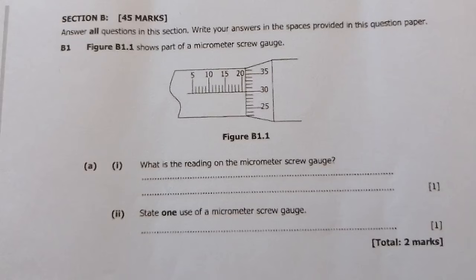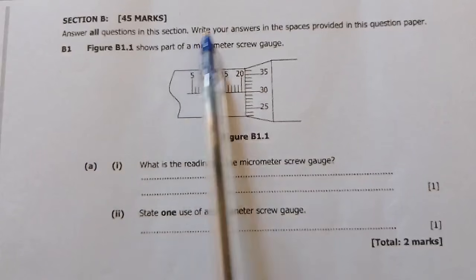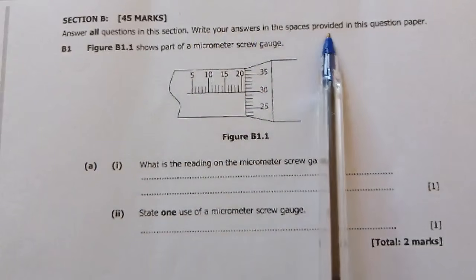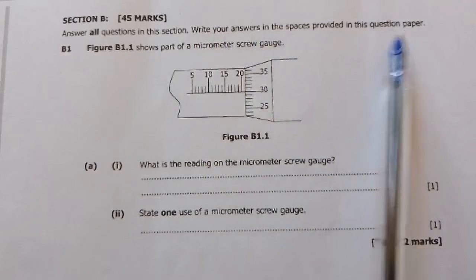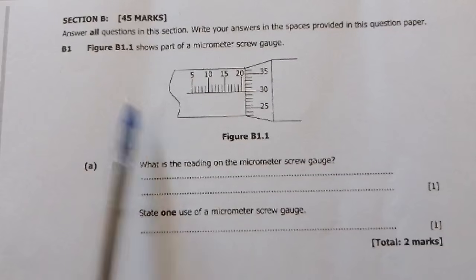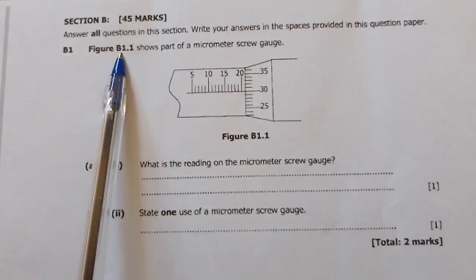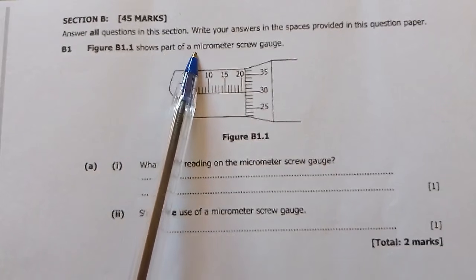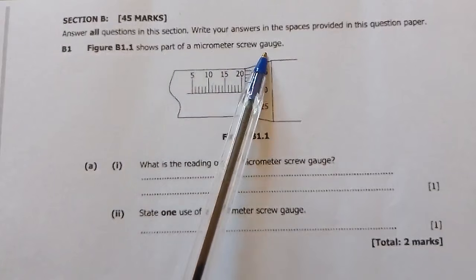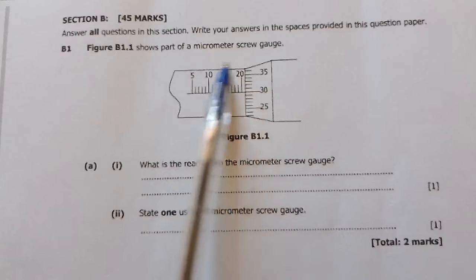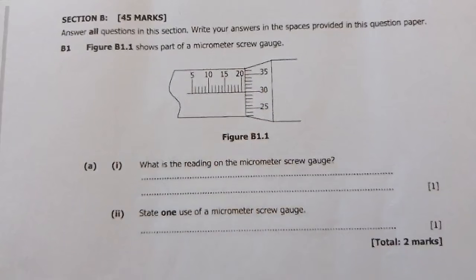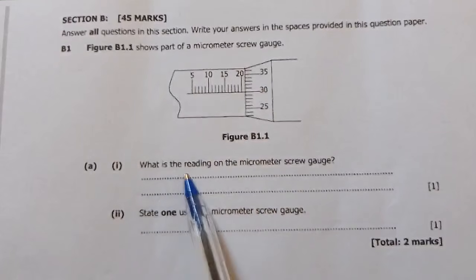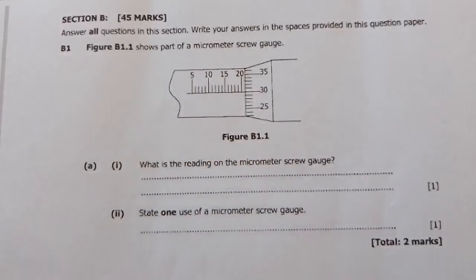It is saying answer all questions in this section. Write your answers in the space provided on this question paper. So the question is saying, figure B1.1 shows part of a micrometer screw gauge. So this is a micrometer screw gauge that you are given. First question is saying, what is the reading on the micrometer screw gauge?